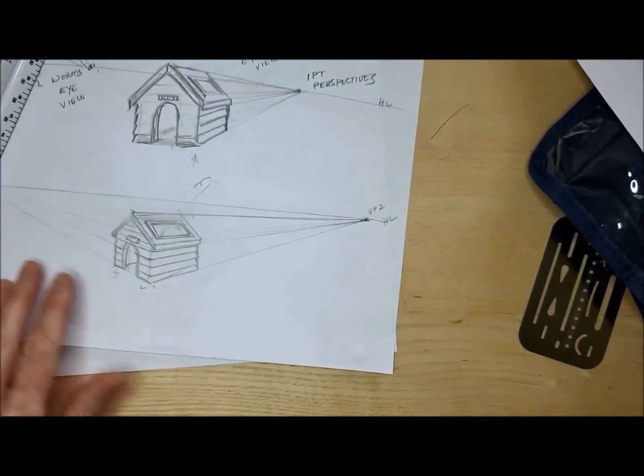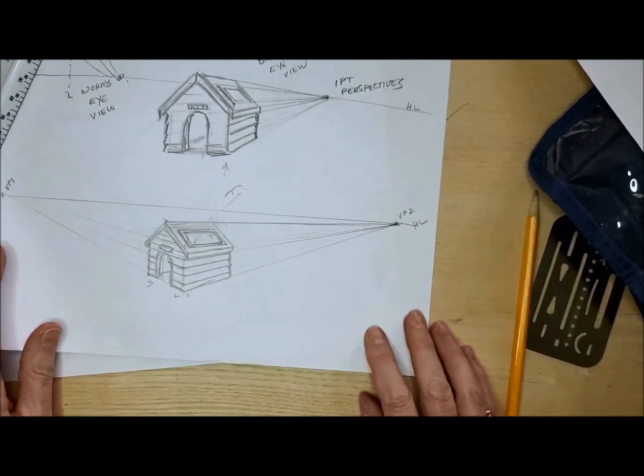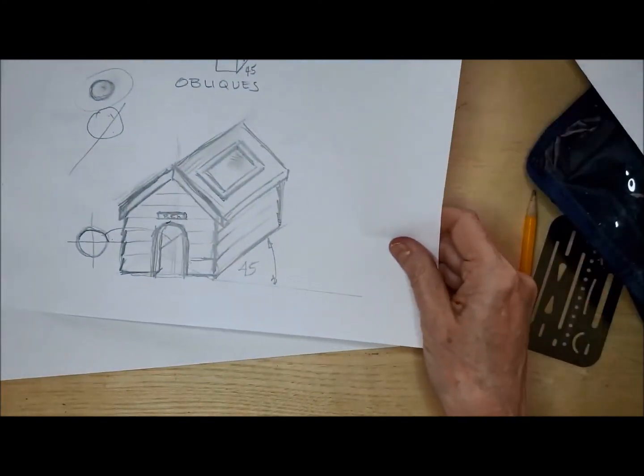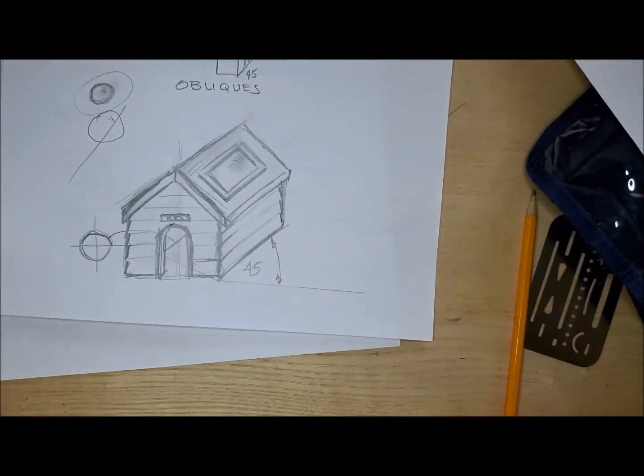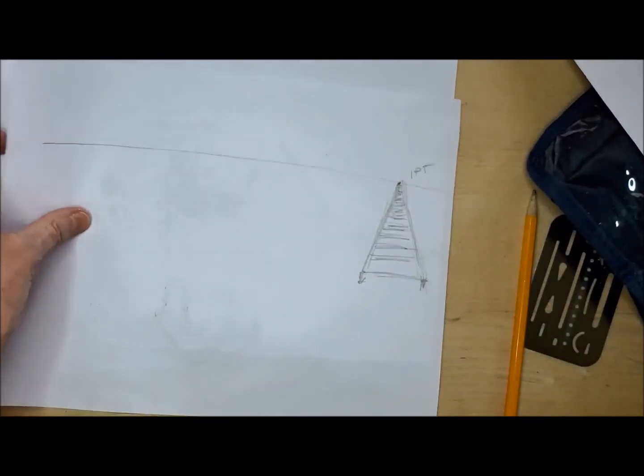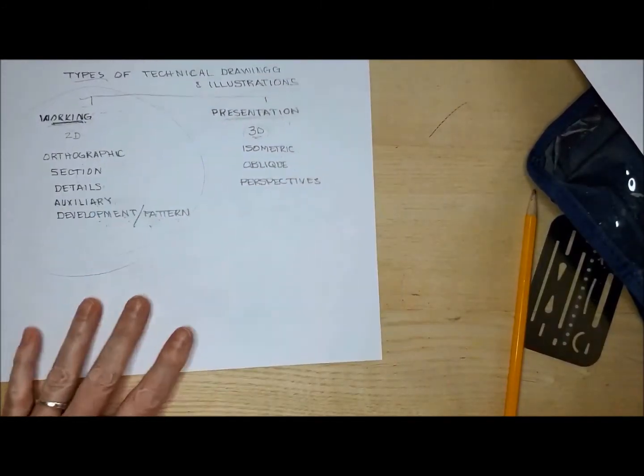Okay, so just to revisit, we've done our perspectives. We've done a nice little oblique, isometric, and that takes care of our presentation drawings. I hope you enjoyed sketching along with pictorial drawings. This was the second of 2 presentations.